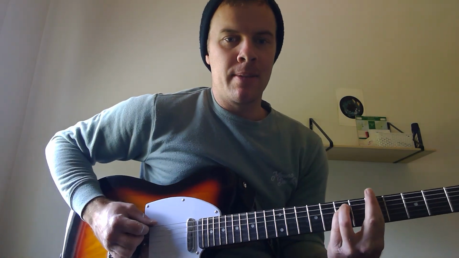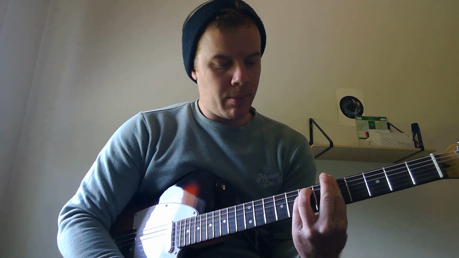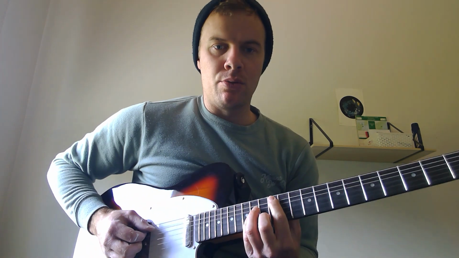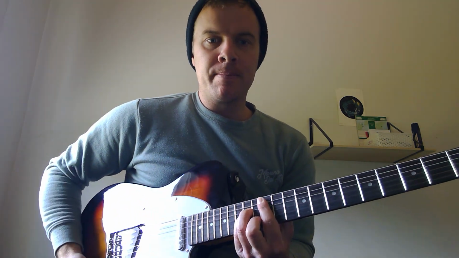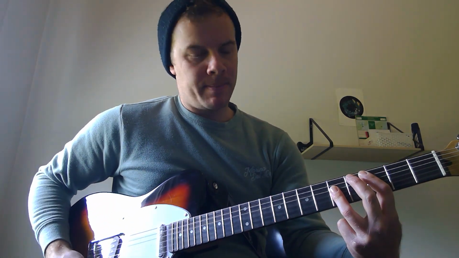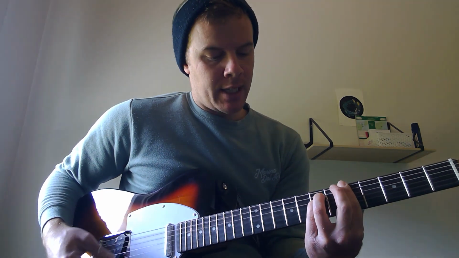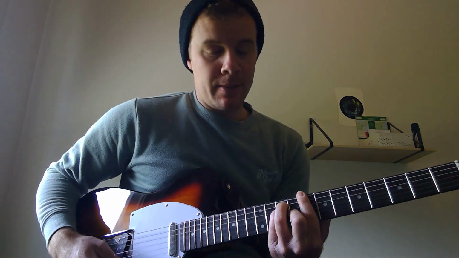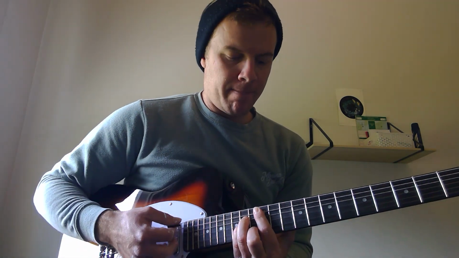So we've got this, we've got that root 6 minor shape there, and we've also got this root 5 minor shape here. So if you look at the neck, we've got a chord here, which is a root 6 minor, we've got a root 6 major here, and we've got the root 5 minor here.